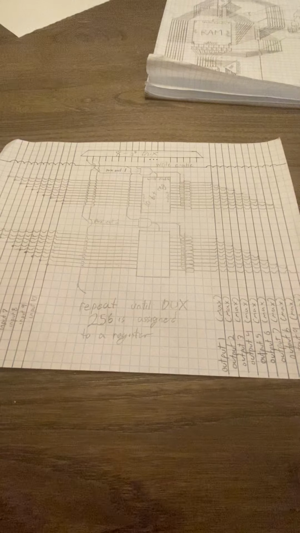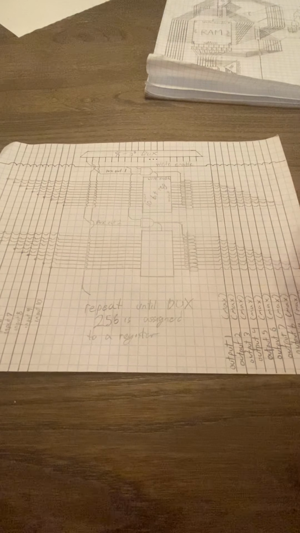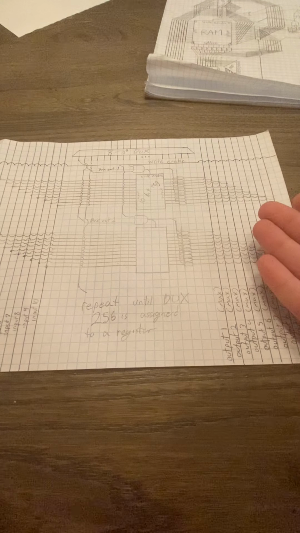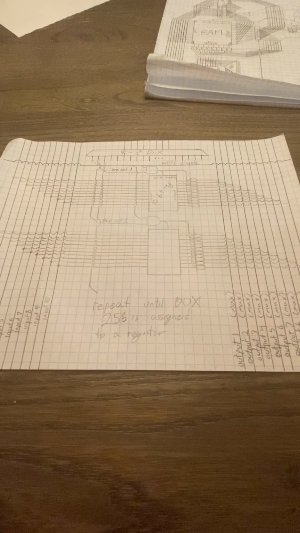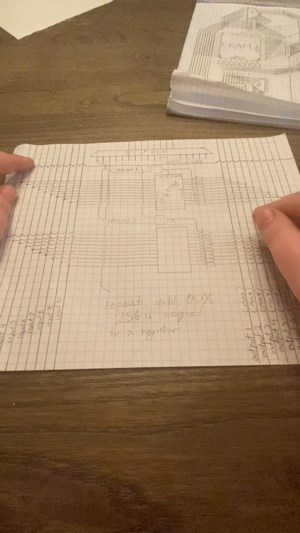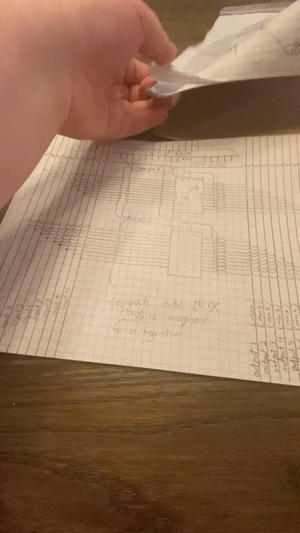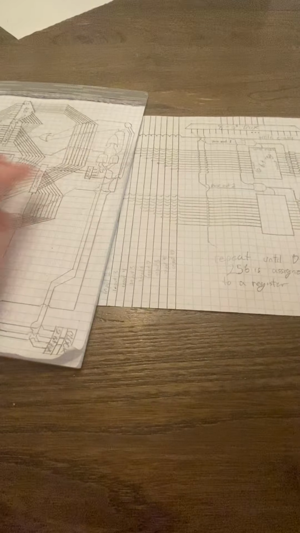Similarly to before, this also has a lot of abstractions. You can see we have these wires here, and these correspond to this block right here.